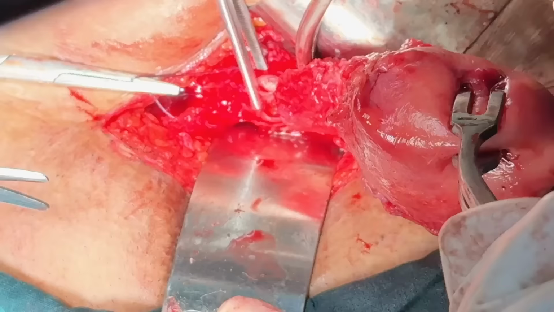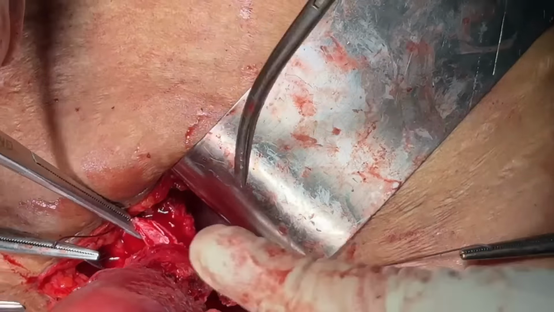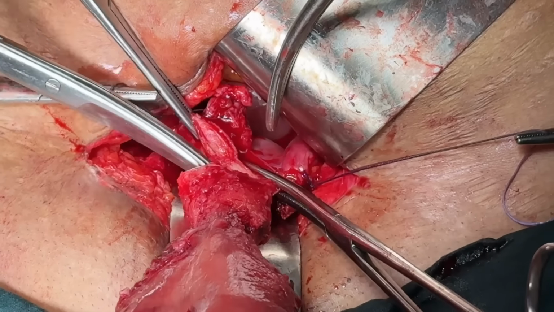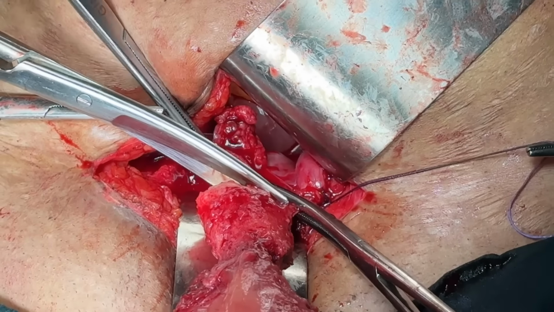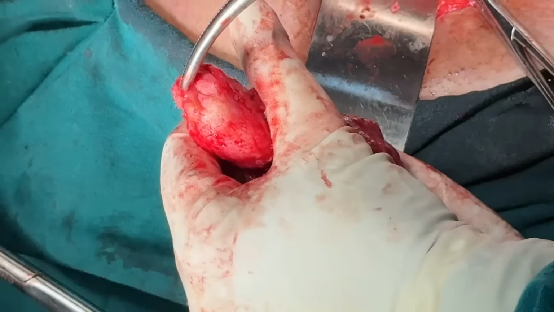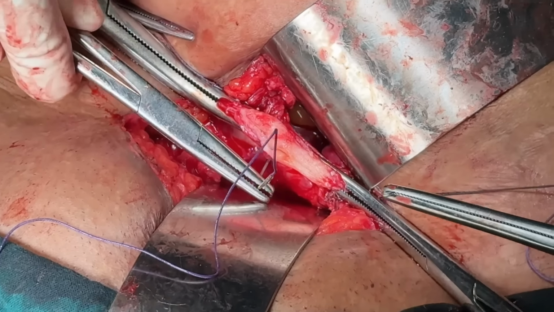Be careful, if the clamp slips, you need to hold it again. Remember that it has the descending branch of cervical artery, which is very important and can lead to hemorrhage in the post-operative period. Check this specimen to ensure that the entire cervix has been removed.